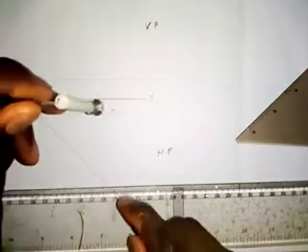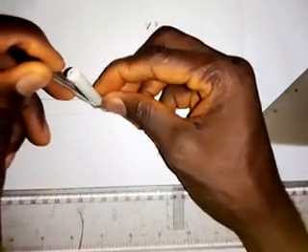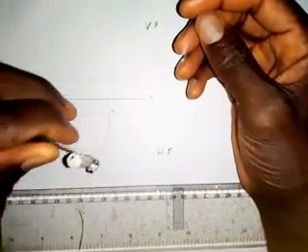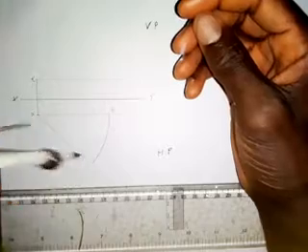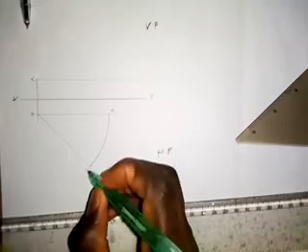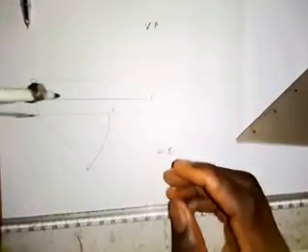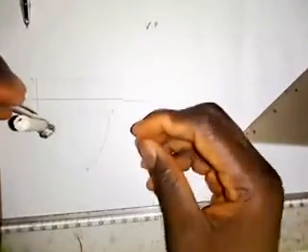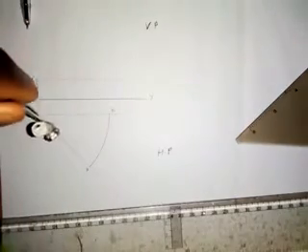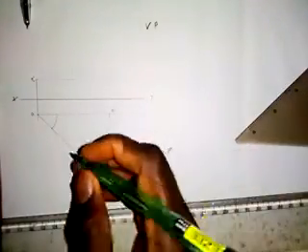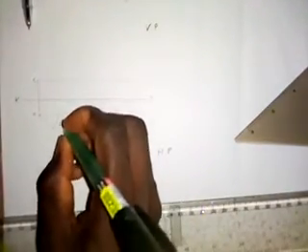Put it at point A here and extend it to point B. Then draw an arc. The arc goes like this. Wherever the arc touches here, this is point B. Don't forget that this angle, the angle to which this line AB is inclined, is 45 degrees. So we put it there.